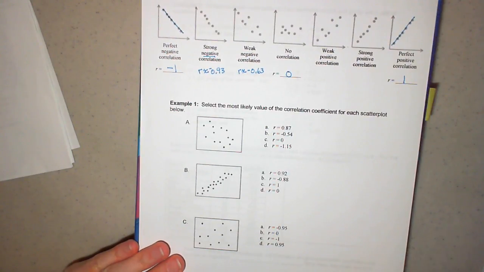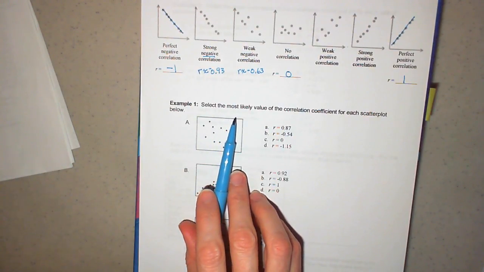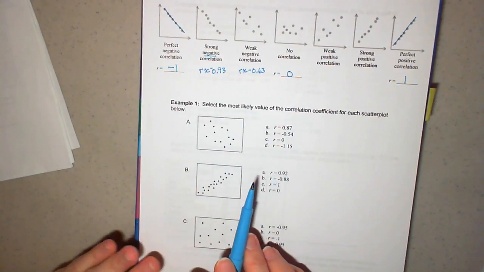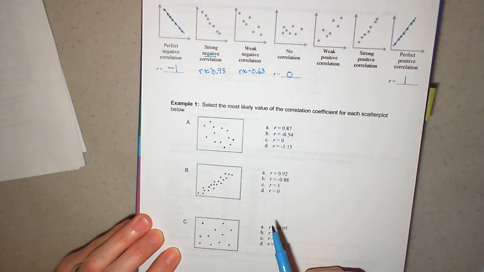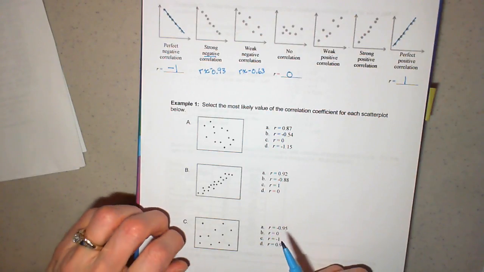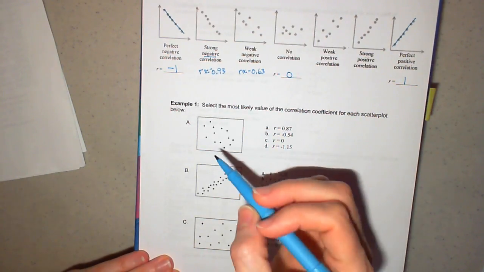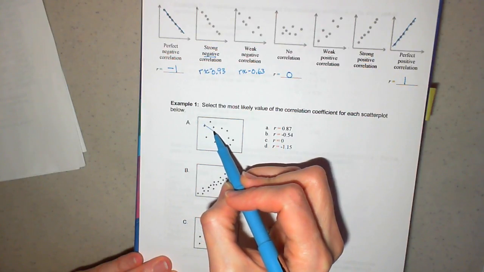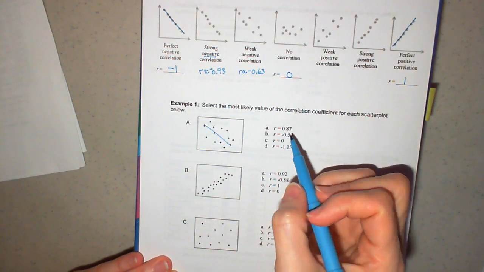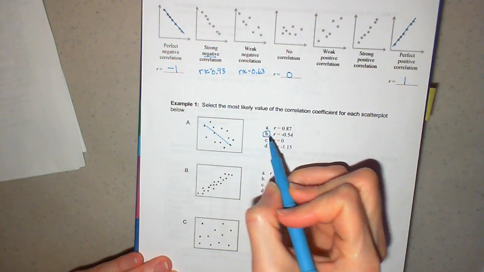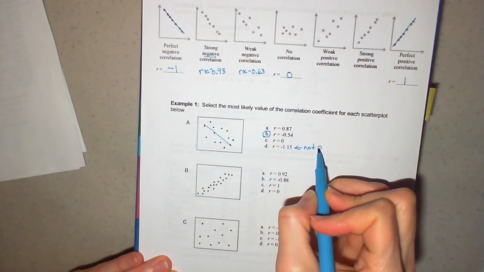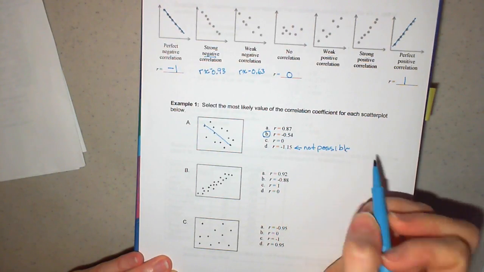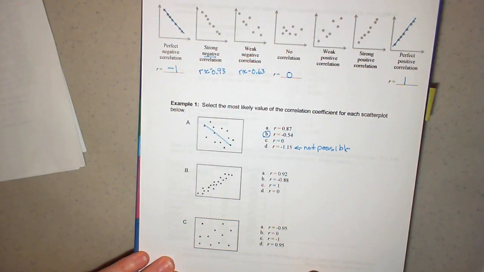So let's look at some examples. It says select the most likely value of the correlation coefficient for each scatter plot. So I'm looking at this. They're pretty spread apart. My first instinct was, maybe there's no correlation, but it's got a very slight negative correlation, though definitely not a strong one. So I would say -0.54. Remember, this number is not possible. It's only between 1 and -1, so that choice you could have eliminated right away.